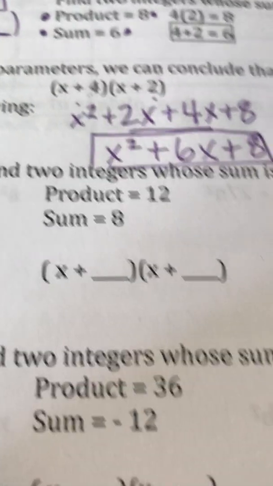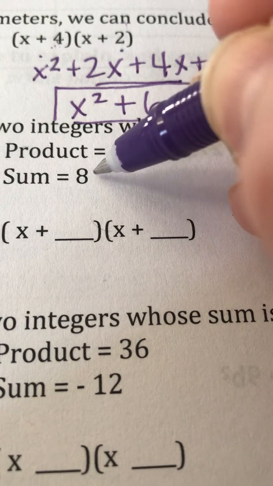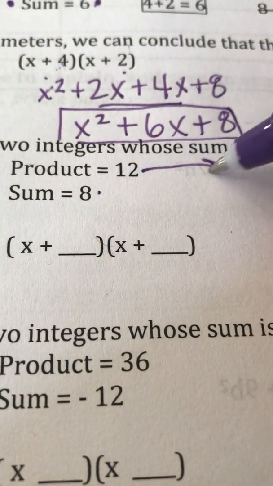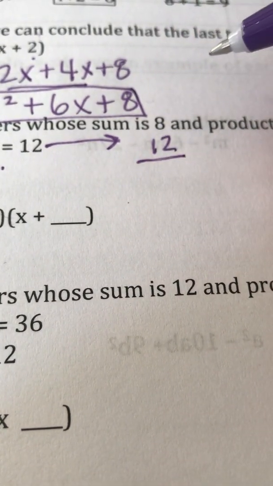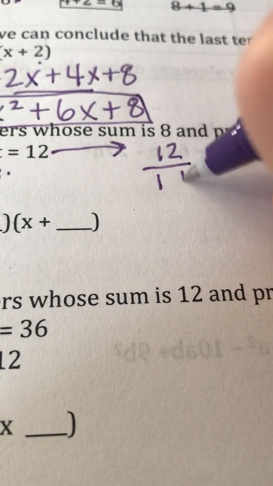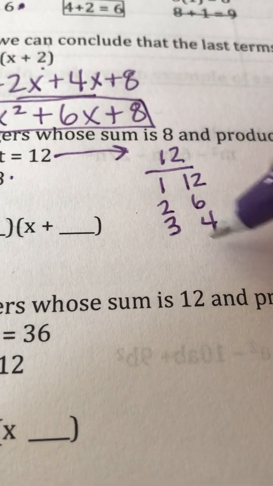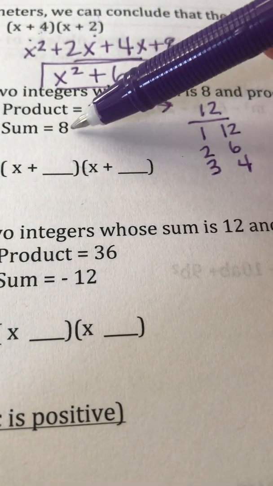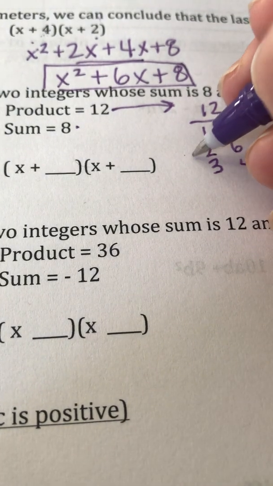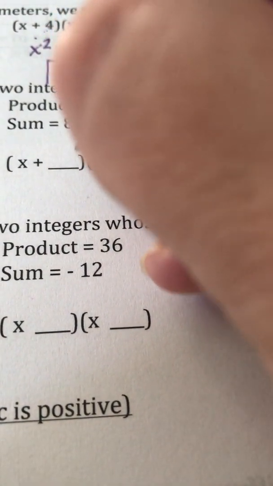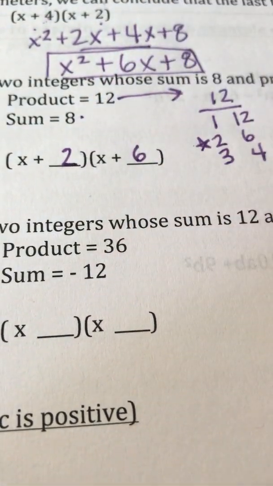So now we need to first look at the factor pairs for 12, which are 1 and 12, 2 and 6, 3 and 4. These are my factor pairs. Which of these factor pairs gives us a sum of 8? Okay, you're right, it's 2 and 6. So we have x plus 2, x plus 6.